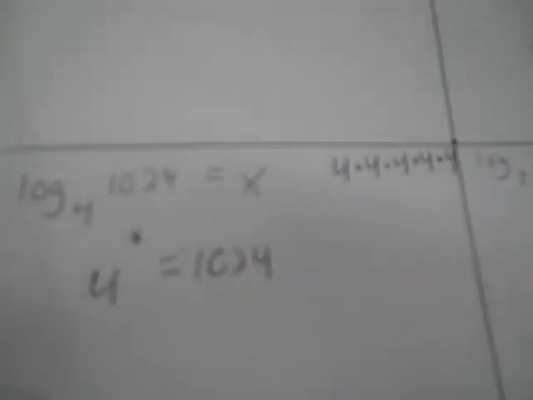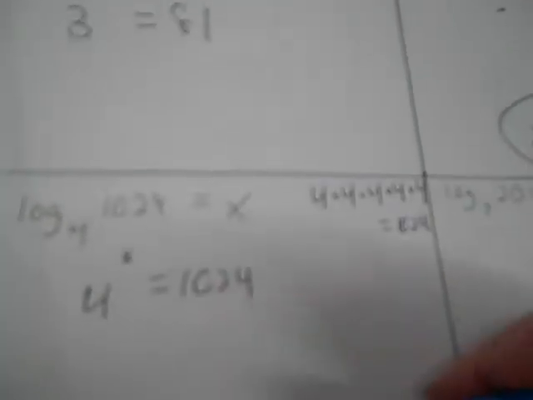I have not gone over 1,024 yet, so I keep going. Now, sometimes you end up going over the number. Well, then you have to do something different, but there we go, okay? So that equals 1,024. So how many 4s did that take? 1, 2, 3, 4, 5. So x is equal to 5. 4 to the 5th power equals 1,024.